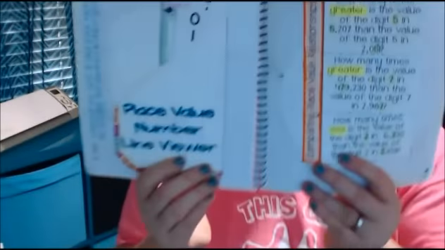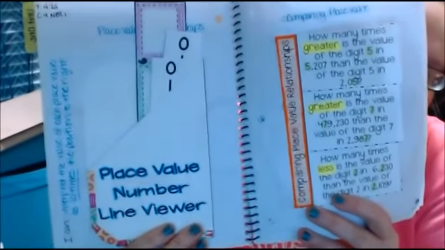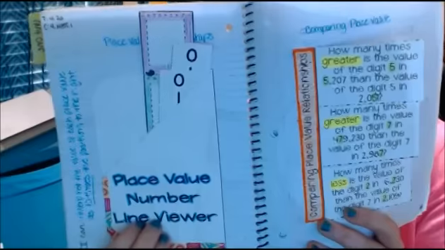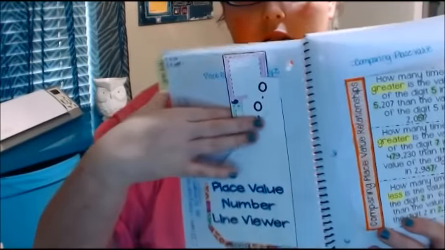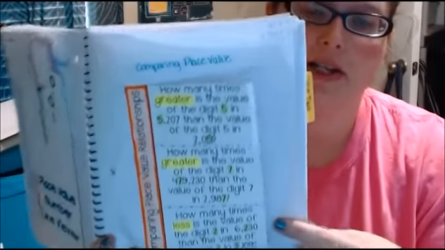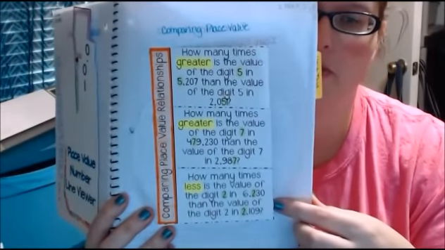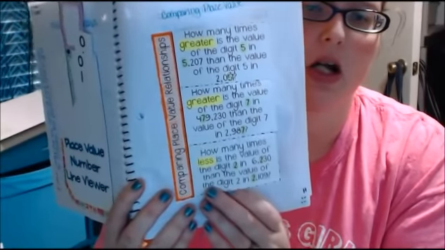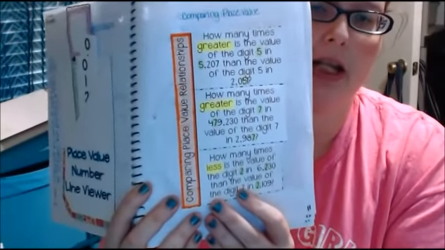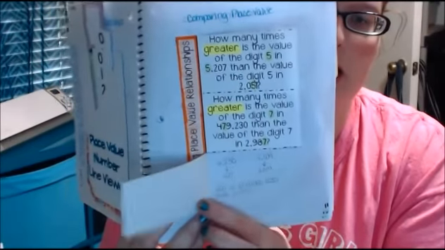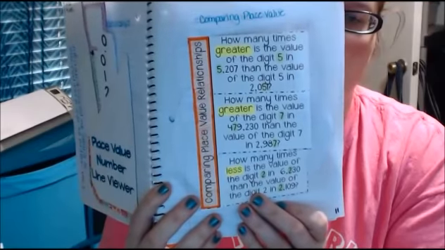The first lesson is the place value number line viewer. You can see the I can statement over here, the envelope that holds the place value number line viewer, the number line viewer's pieces, and then for a student input or a student output activity, comparing place value relationships. And underneath, the students are comparing the digits in the different places and determining how many times greater or less. Great review on how to use a highlighter and only highlighting important words.